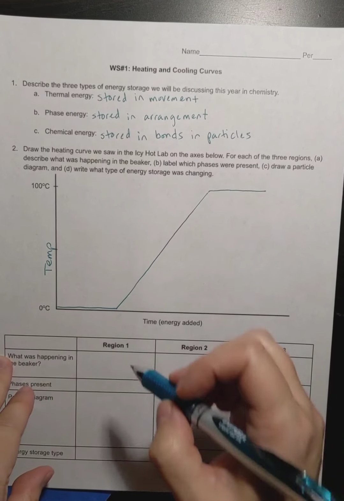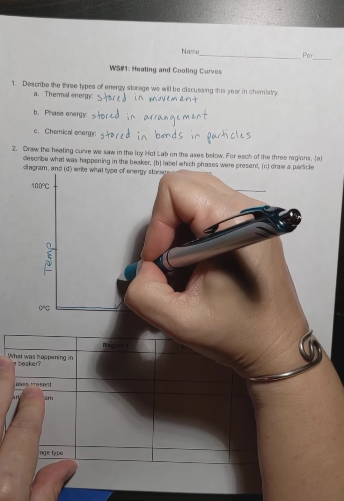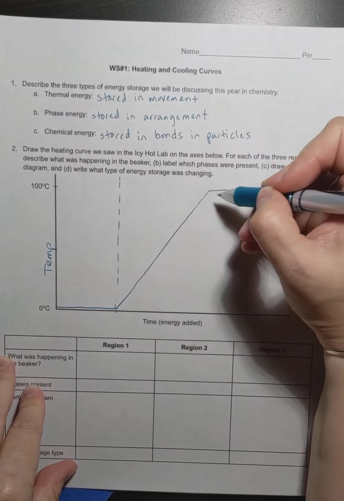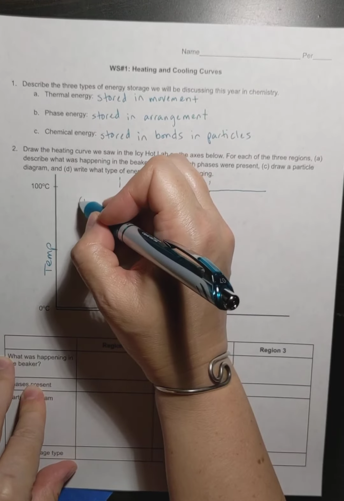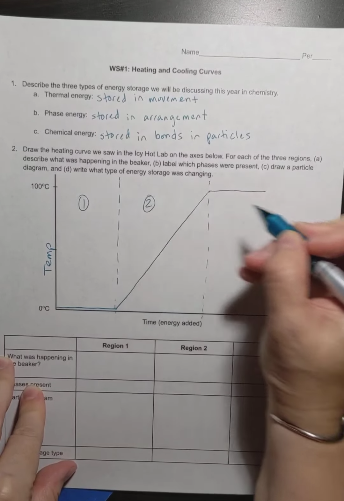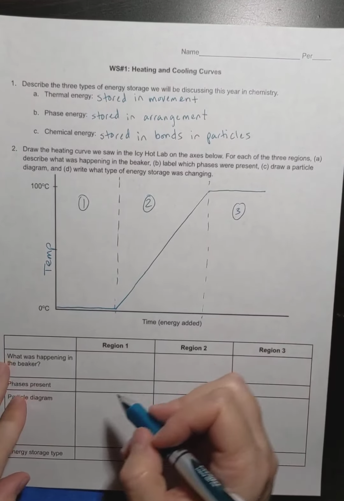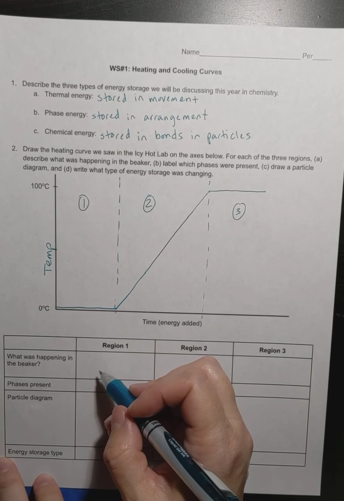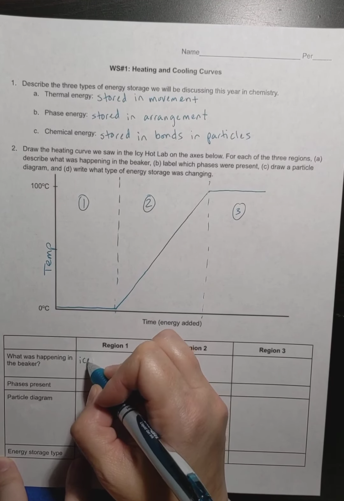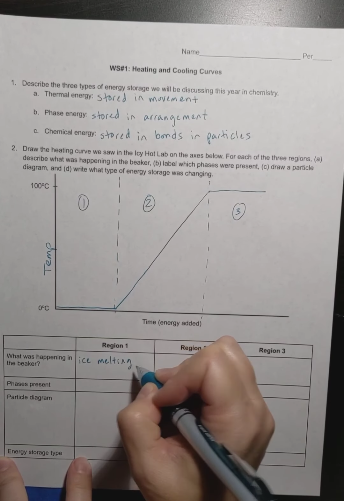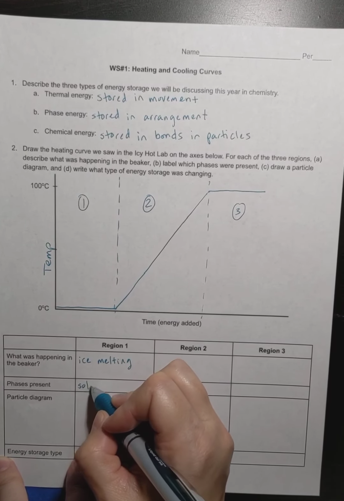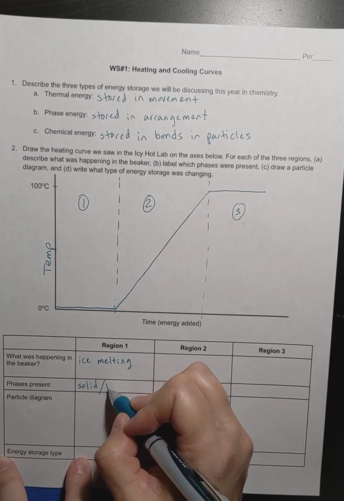There were 3 regions. So our 3 regions, I'll separate them with a line here, are like this. So this is region 1, this is region 2, and this is region 3. So in region 1, when we first put the ice was melting. And the ice was melting, which means it was turning from a solid into a liquid. So there was a combination of the two.